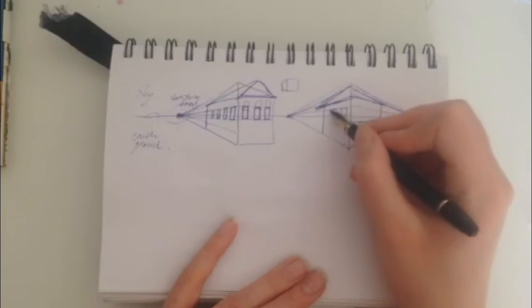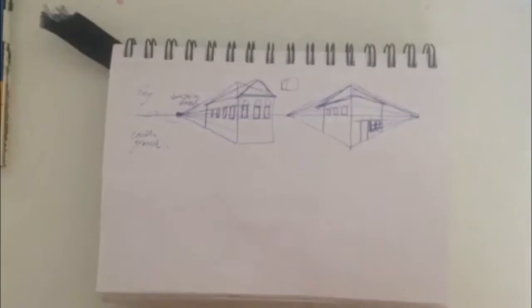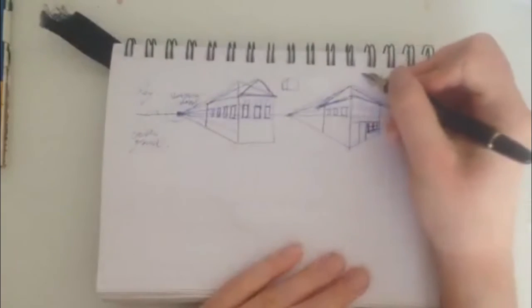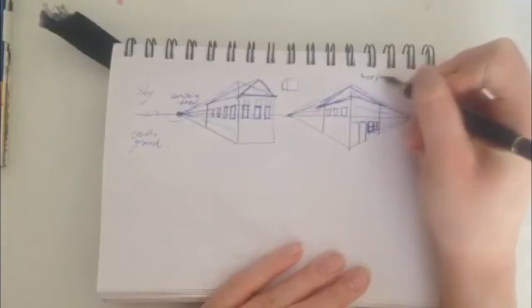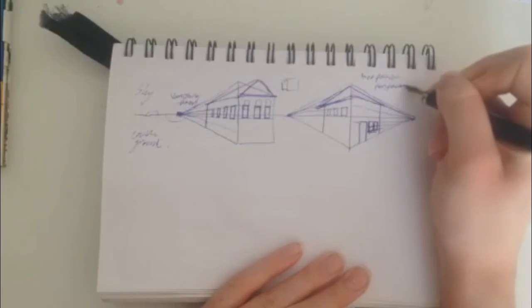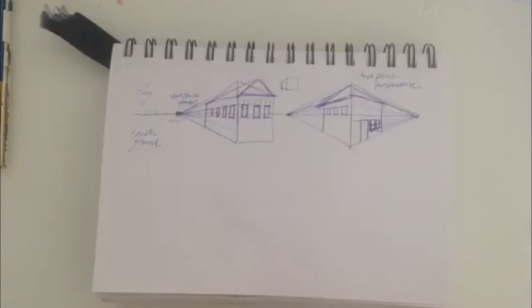You're going to get thinner and thinner as we go. Yeah. So that's an example of 2-point perspective. That's quite messy, but you get the idea. So now that we've seen that, you can now go out and do a 2-point perspective house. Again, I'm going to show you pictures on screen. You can choose your own. You can even go outside, draw your own house, whatever.